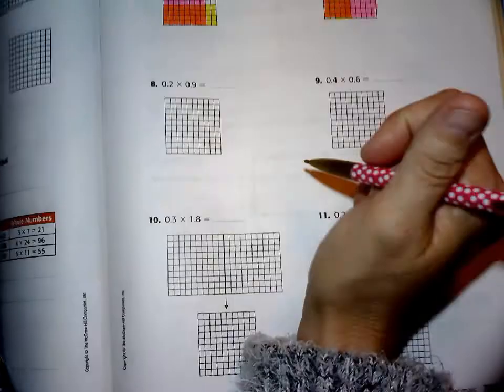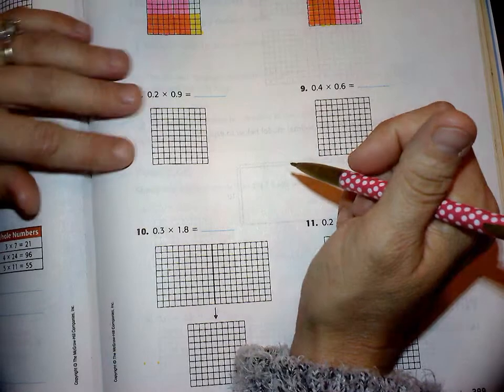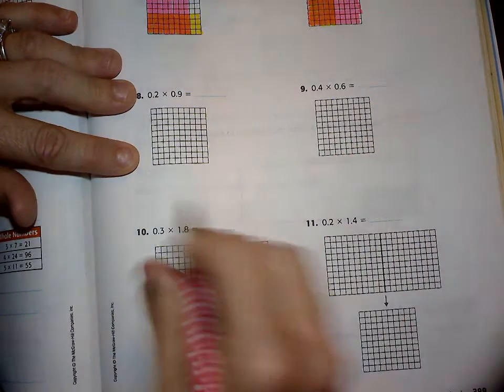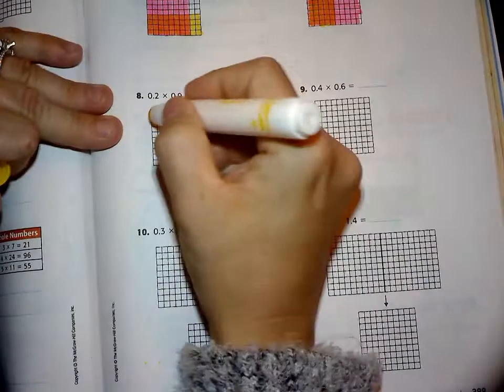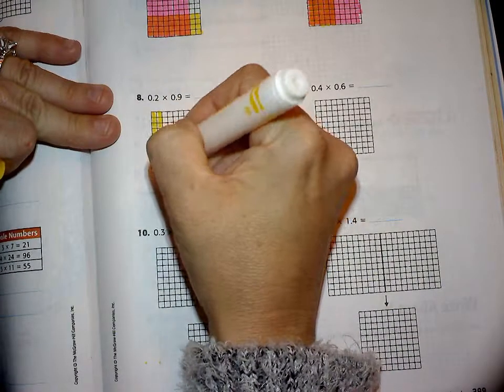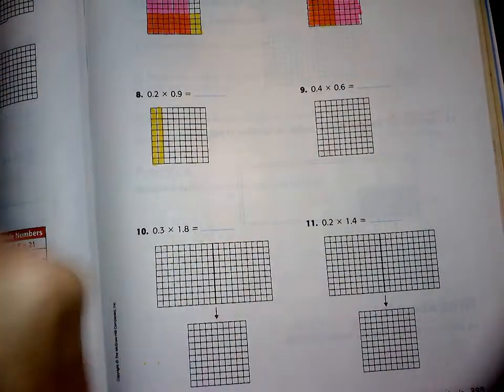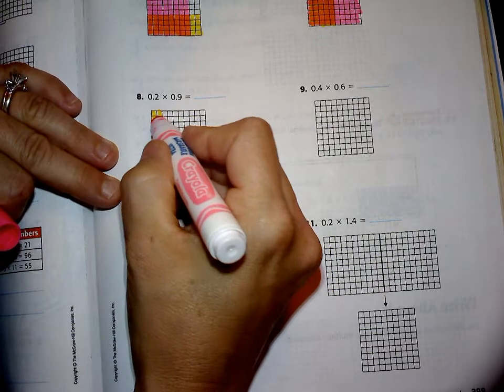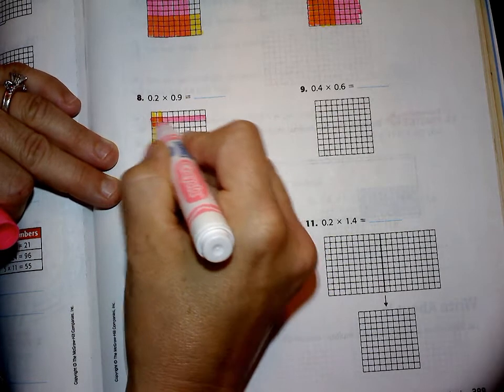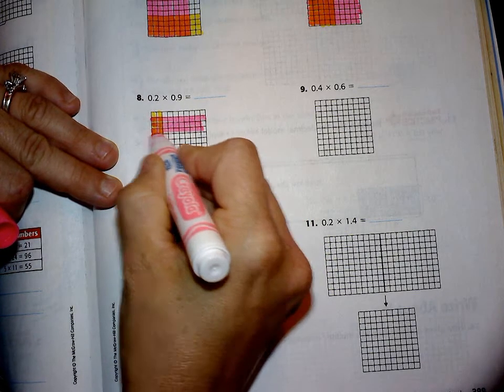Two more, my friends, and then we're done for today. Oh, maybe I should do one of these. Well, we'll do 3 more. Okay, 0.2 times 0.9. 1, 2. Remember, you can always pause it if you need more time. Times 0.9. Oh, that's all of them but 1. So it's 90 hundredths.